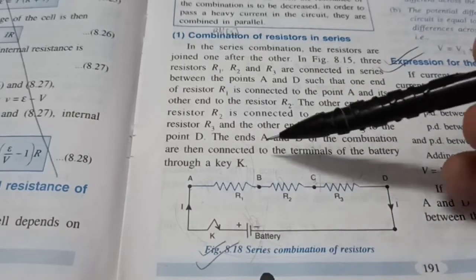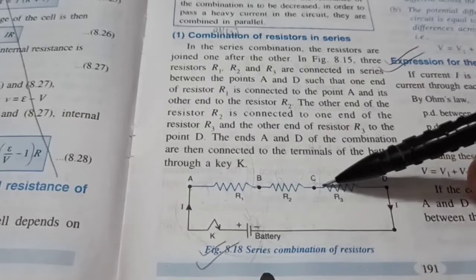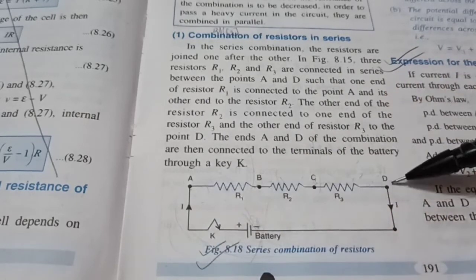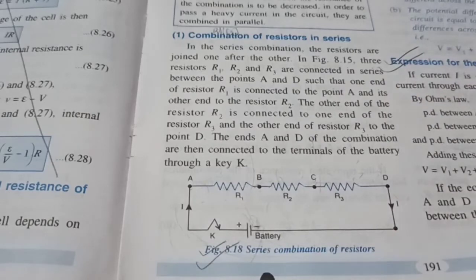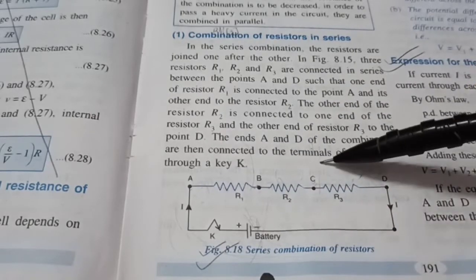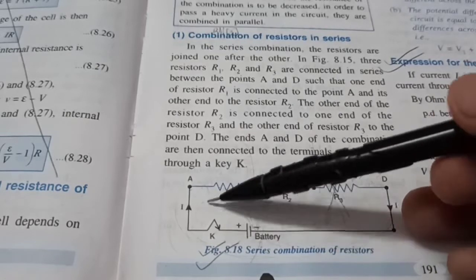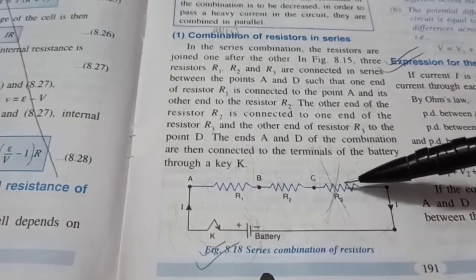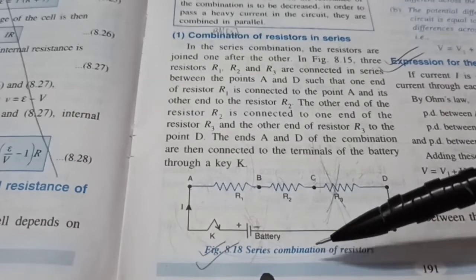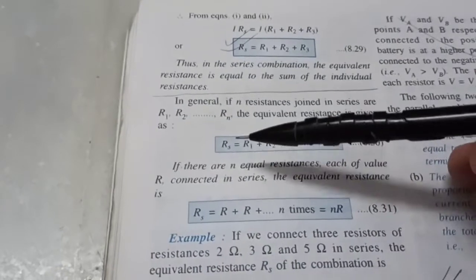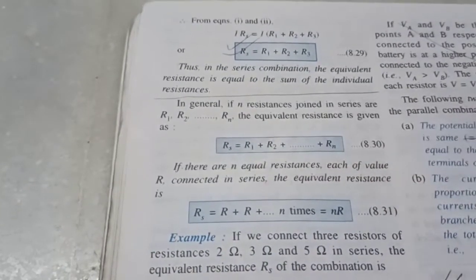So resistors in series are used when you want to increase the overall resistance, or you want the same current to be flowing through them. But keep in mind, if you use them in series, if one of them gets fused or stops working, or you switch it off, that breaks the entire circuit and all the devices will stop working. So that's a disadvantage of the series combination. So the total resistance formula is R is equal to R1 plus R2 plus so on.